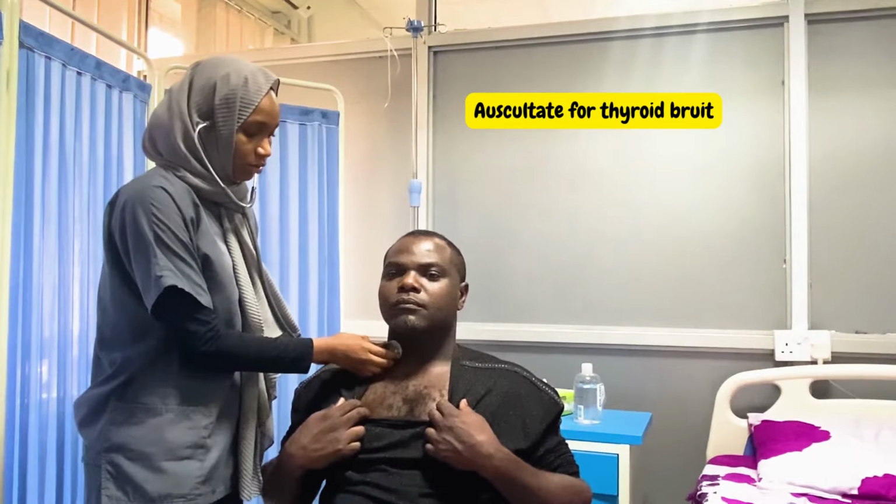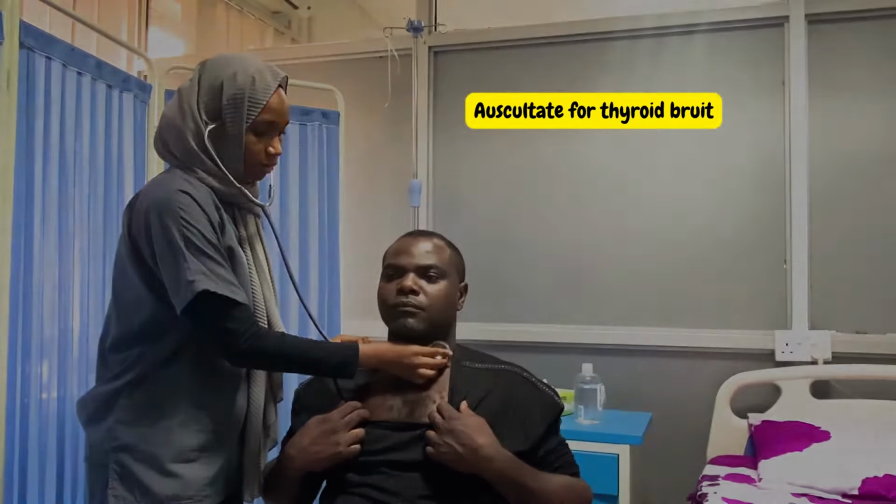Lastly, on the neck, we move on to our auscultation. Using the diaphragm of our stethoscope, we just listen over the thyroid, checking for any thyroid bruits. So the next is to move on to the hands.